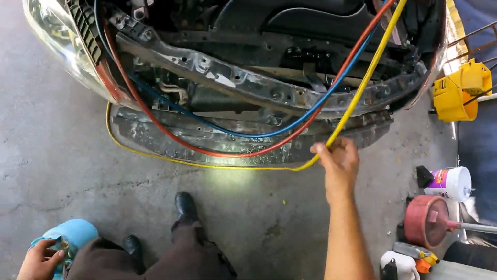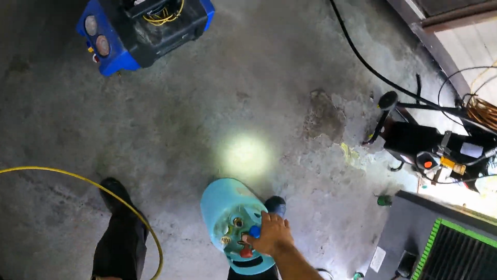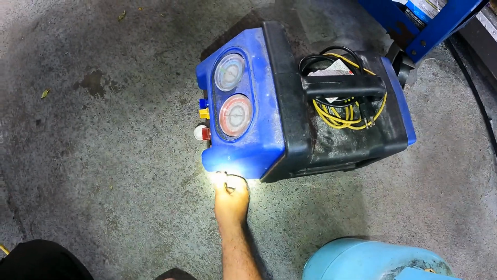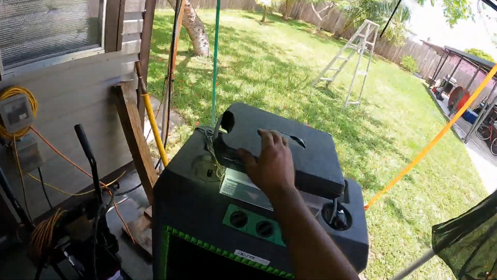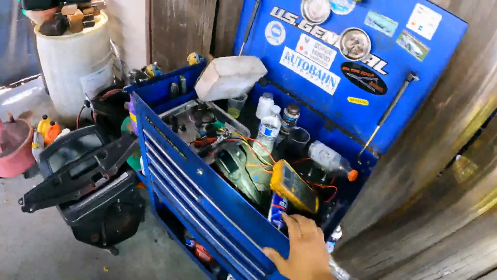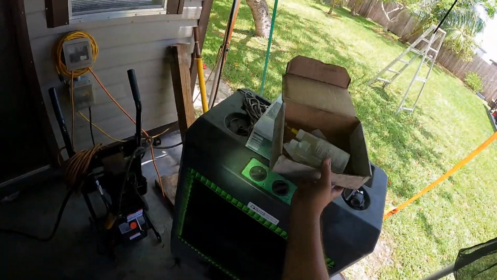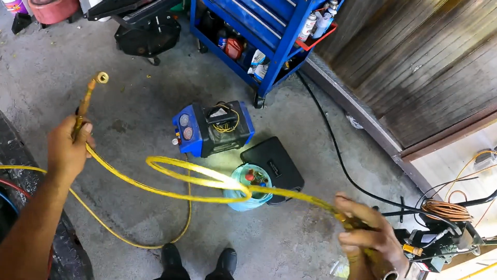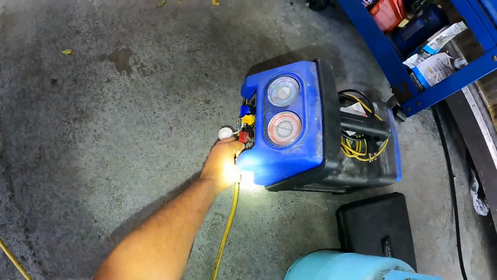Where am I? Here we go. Let's go ahead and do the recovery. Curious to see what I'm gonna find. Whew. Get the scales here. We're gonna get the hose here. Okay.